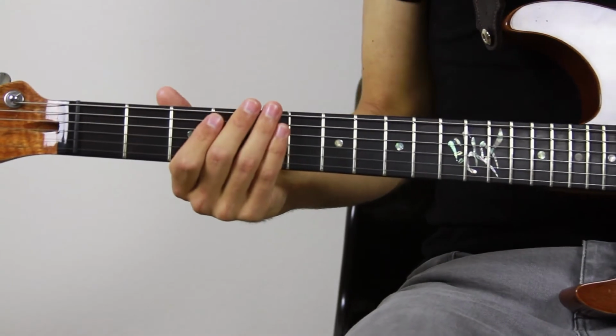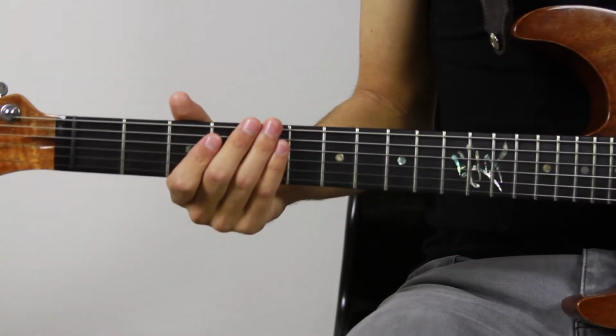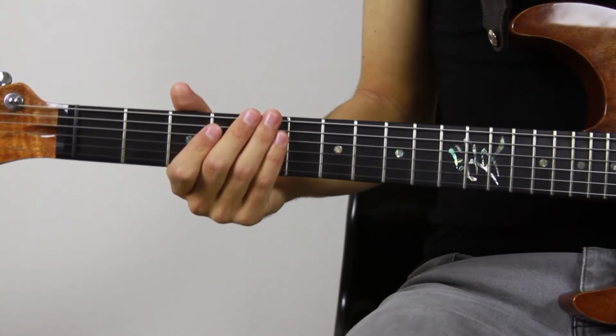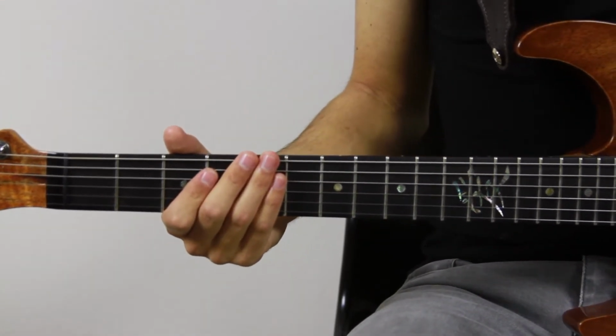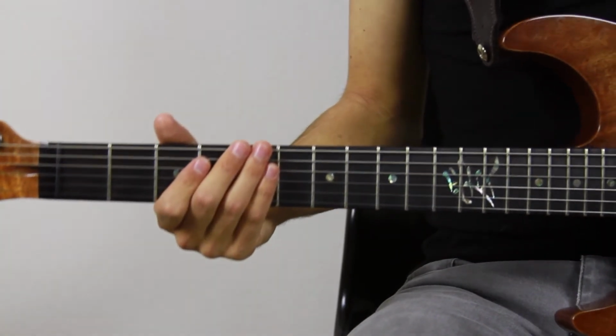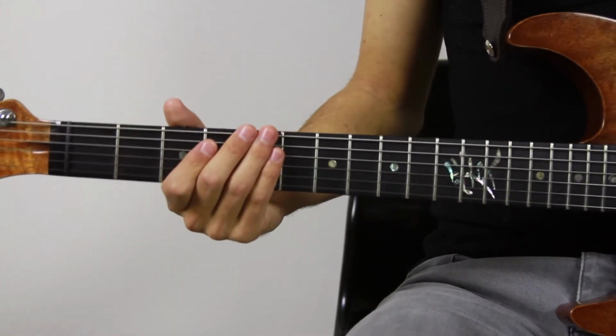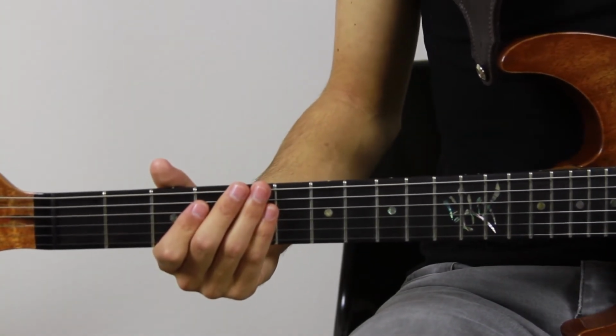Okay, so let's review the musical alphabet. It's A, B, C, D, E, F, and G, with a sharp and flat in between every note except B to C and E to F, because those are half steps. And even though they're natural notes, they are still the closest possible distance between one note to the next.